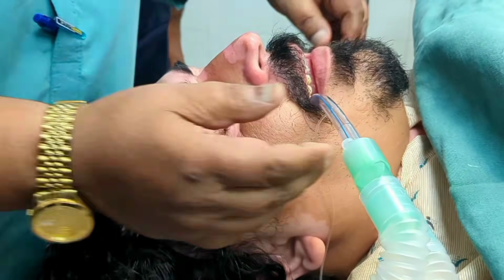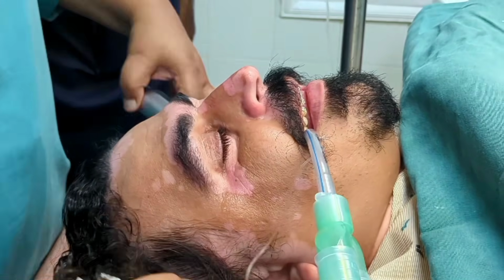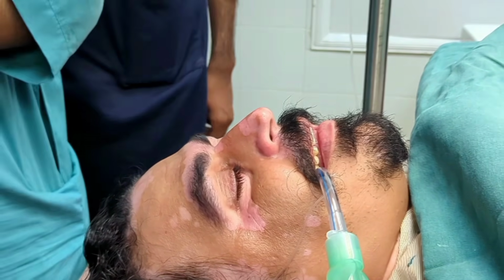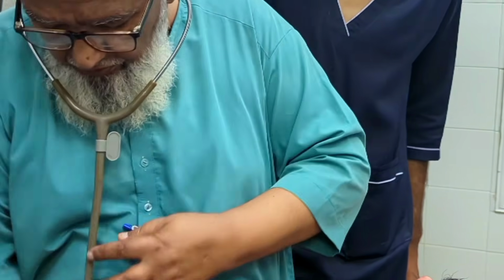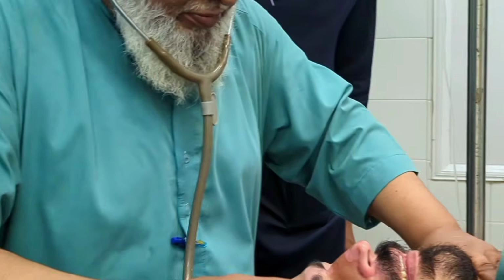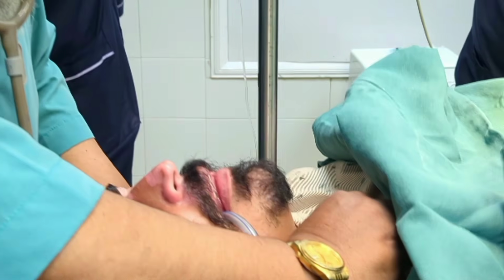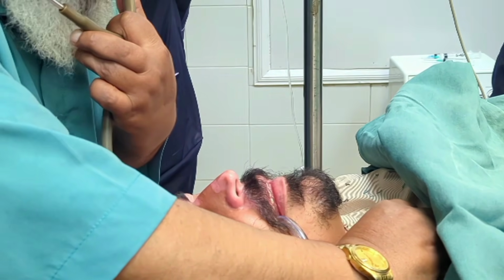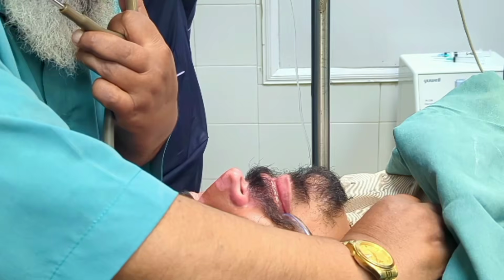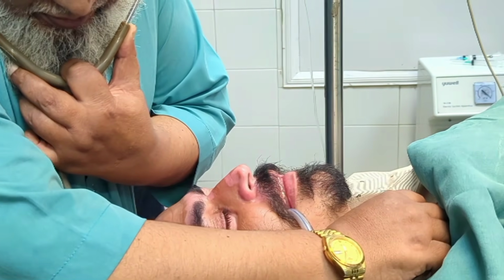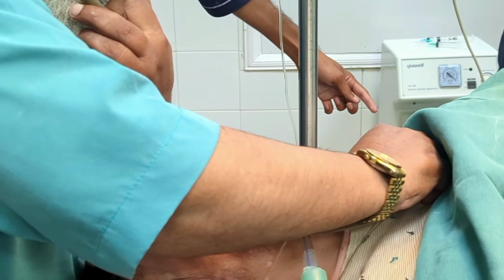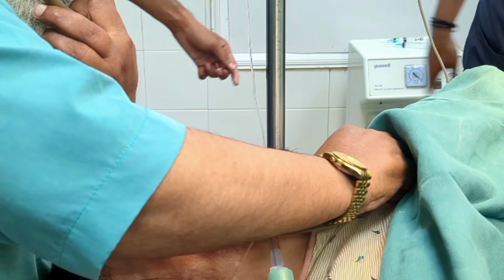However, before fixing the tube permanently, it is critical to confirm its correct placement. Misplacement of the tube into the esophagus instead of the trachea can have dangerous consequences. Therefore, verification is always done in multiple ways. The first and most immediate method of confirmation is by observing chest movement and monitoring the capnography, if available. But in this case, we primarily relied on auscultation with a stethoscope.